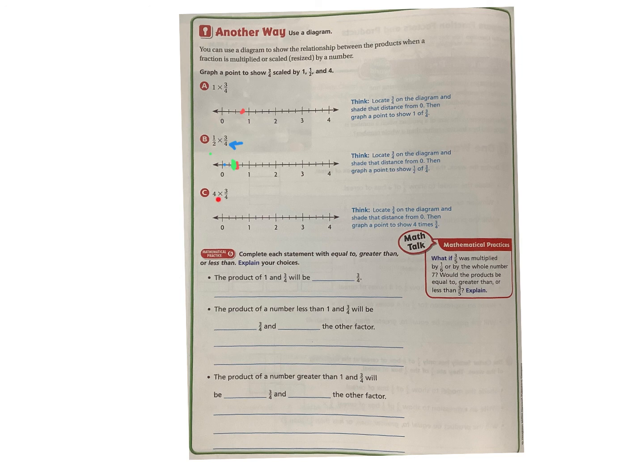And finally, 4 times 3/4. So I'm doing 3/4 4 times. Notice these are already from 0 here. These are already broken into 4 equal pieces. So I'm going to do 3 4 times, 3 of those 4 pieces 4 times.